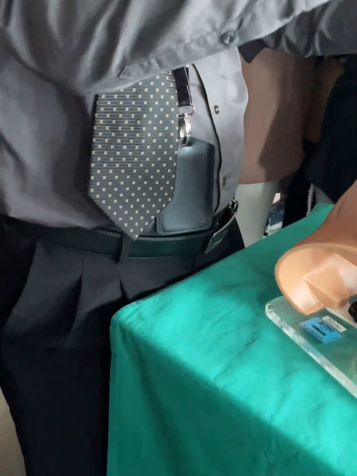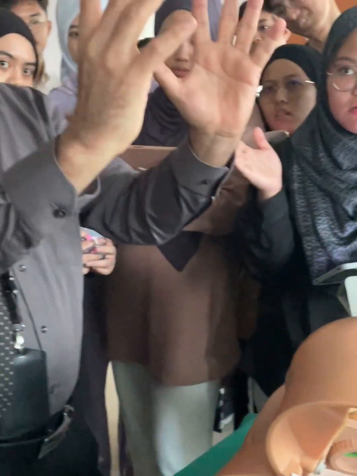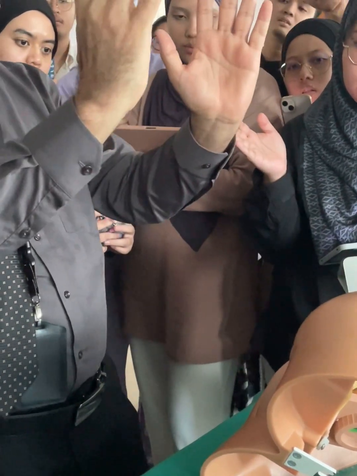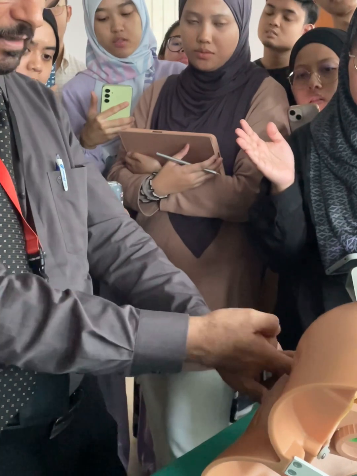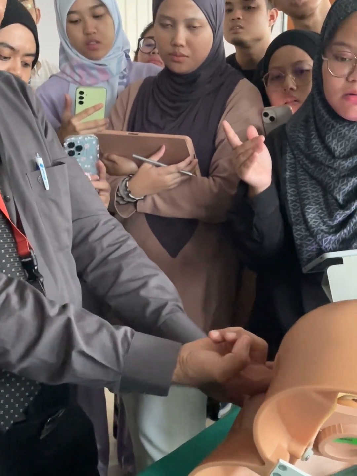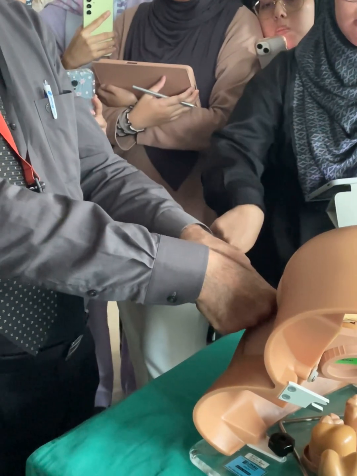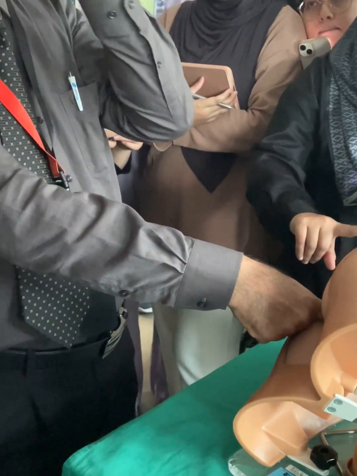Okay, the patient is like this. This is the anatomical position. Even now the patient is in lateral position, but we have to imagine this patient in lithotomy position. So this is 12, 6, 3, and 9 o'clock. Okay, so I can feel the mass at 3 o'clock. This is not enough. I still cannot imagine exactly where the mass is.